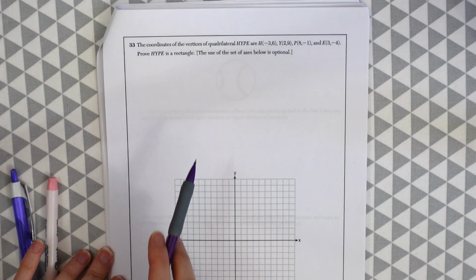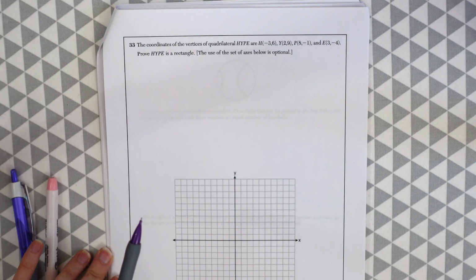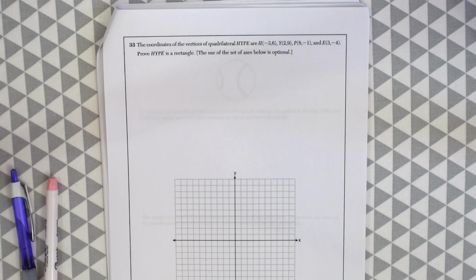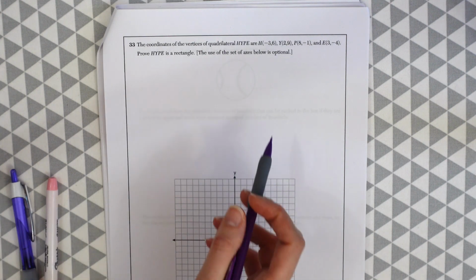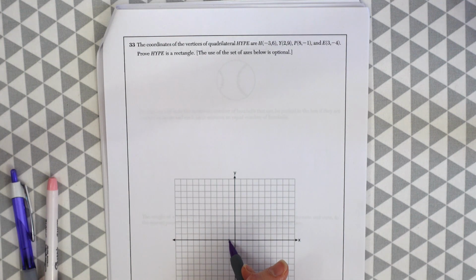Question 33. The coordinates of the vertices of quadrilateral HYPE are H, Y, P, and E. Prove HYPE is a rectangle. The first thing I'm going to want to do is draw this out. So let's see, H is -3, 6.